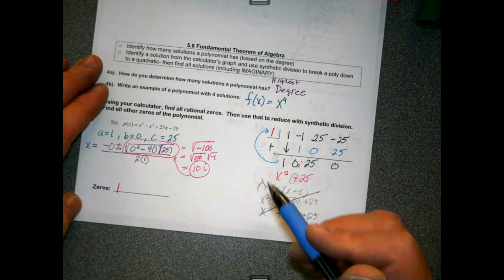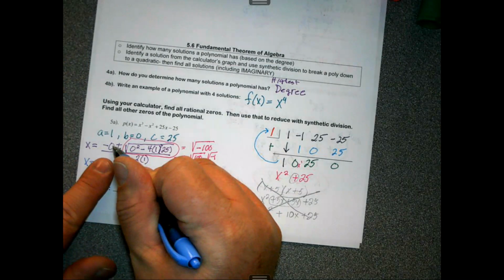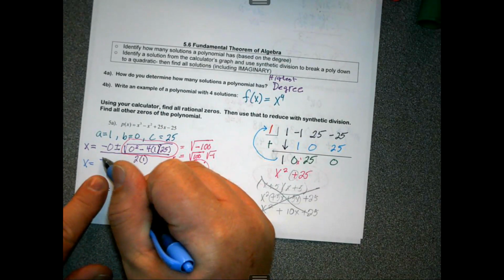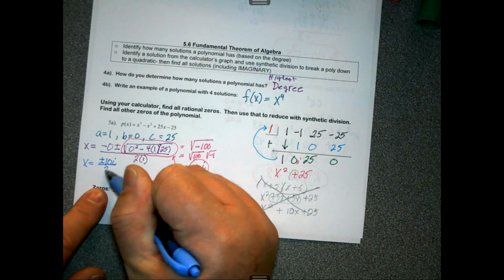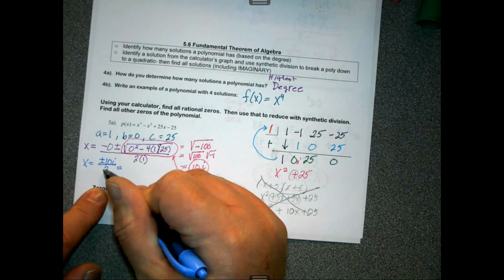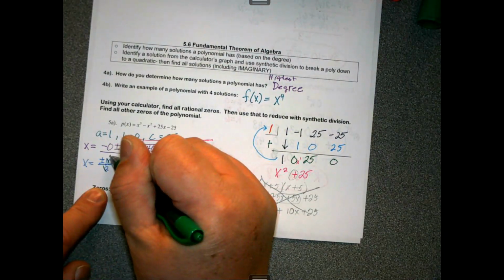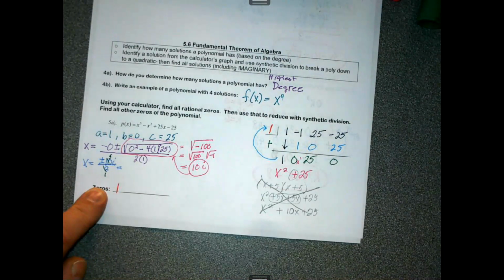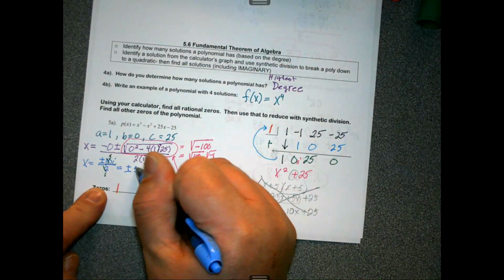Okay, so I have the zero I'm going to leave out, so I got my plus or minus 10i divided by 2. 2 can actually go into 10 5 times. 2 goes into itself once. So I have plus or minus 5i.